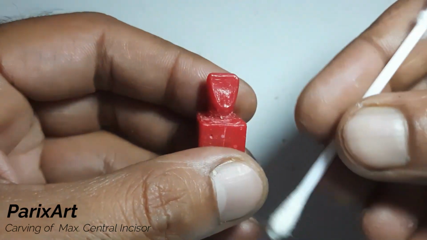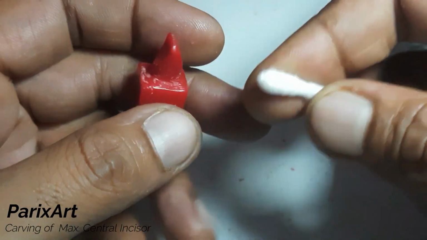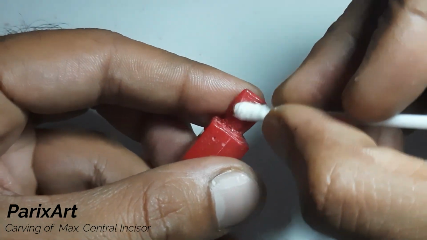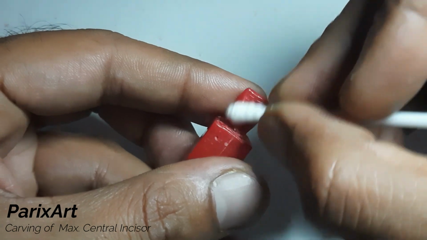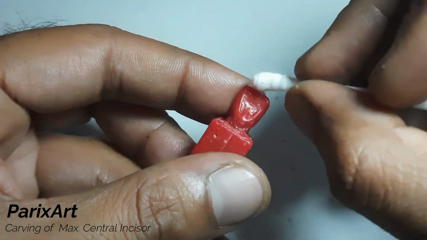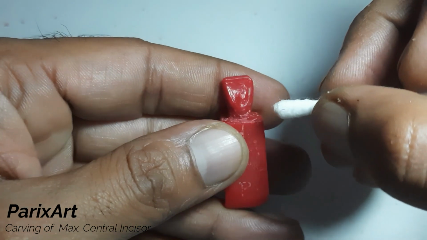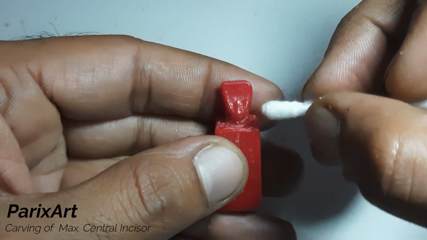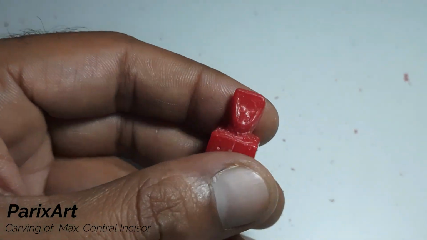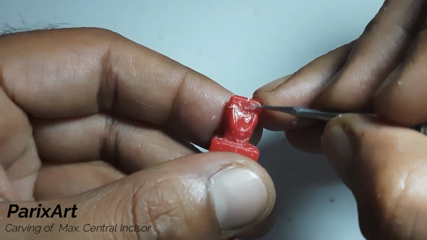You can use earbuds to polish this concavity. Finish any rough surface and polish again.